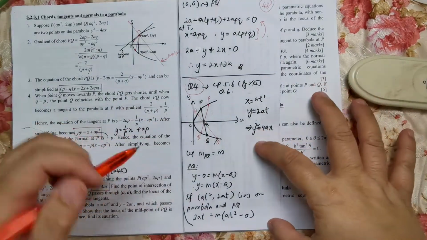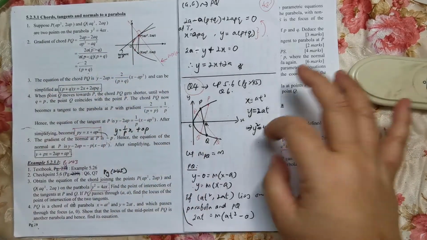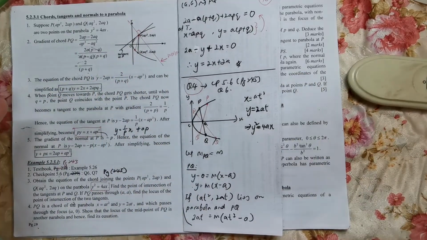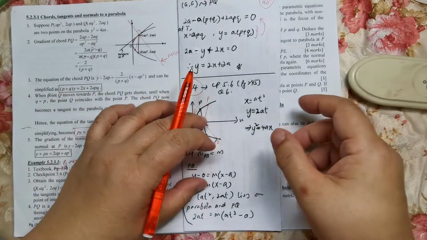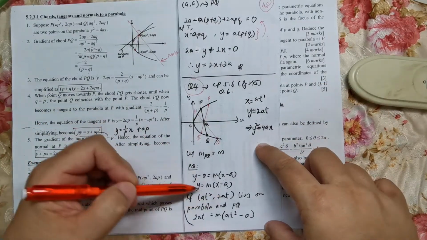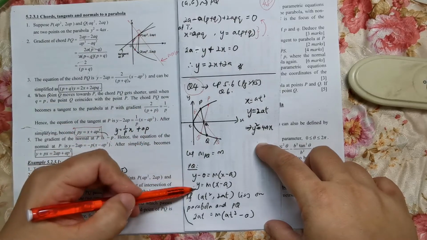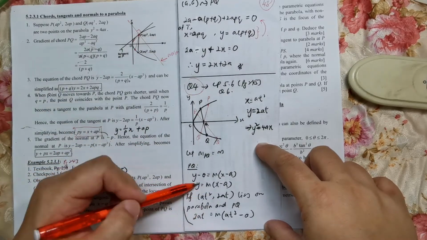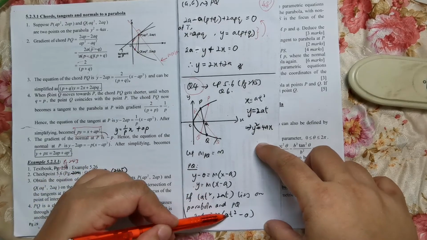Now we want to find t, so that we can find the coordinates of the midpoint. How are we going to do it? We substitute these x and y into the equation of chord PQ. So y is 2at, and m times (x is at squared minus a).